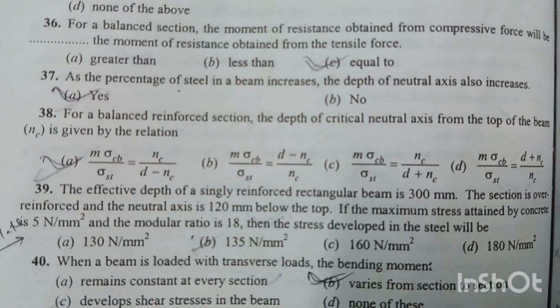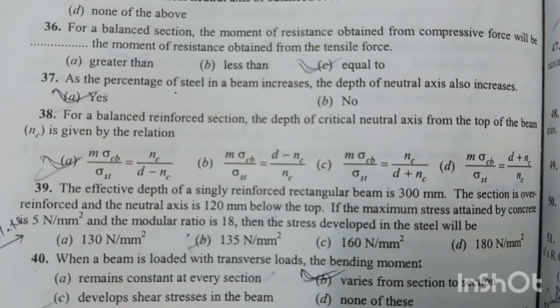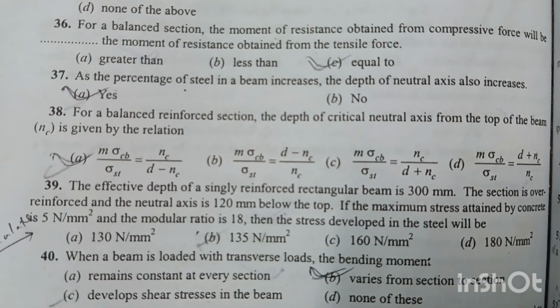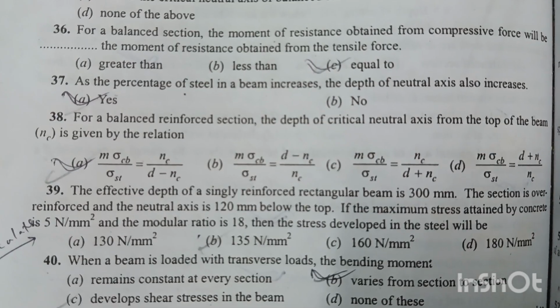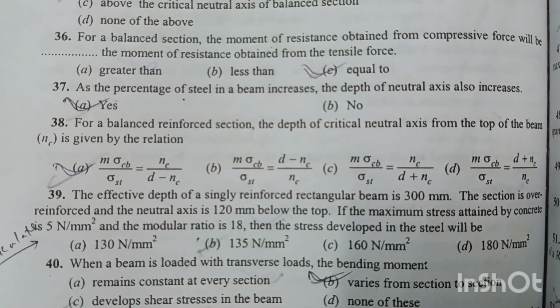Question number 38. For a balanced reinforced section, the depth of the critical neutral axis from the top of the beam is given by the relation. Option A is the right answer: m sigma_cbc by sigma_st equals n_c by (d minus n_c).